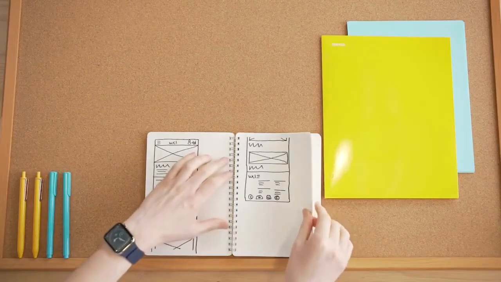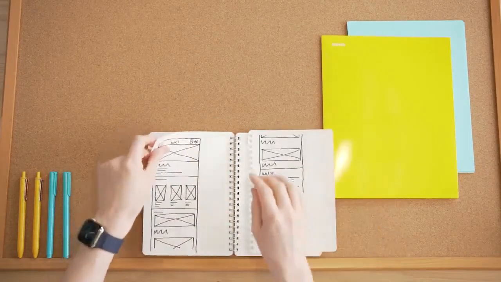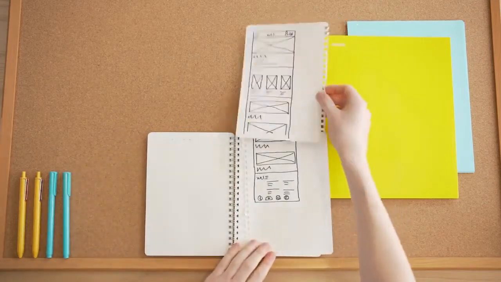Alright, my wireframe is complete. I usually draw this on A5 paper, which is fairly small, so sometimes when I draw mobile phone screens like this, the sketch spans across 2 pages. No worries though, I can just tear out these pages and put them together like this.